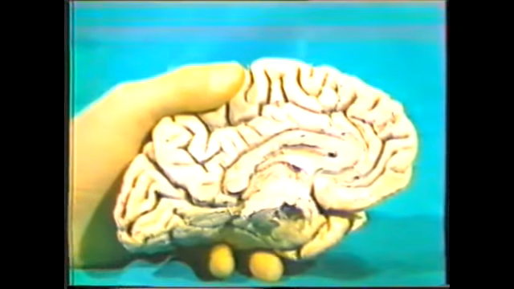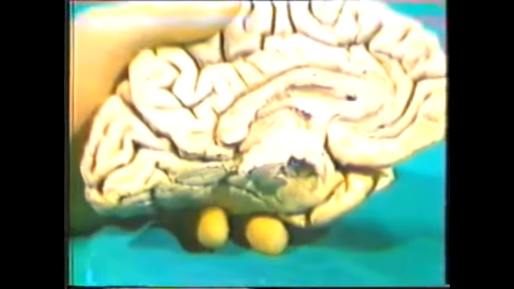Now, let us demonstrate the third ventricle. It is a single ventricle present exactly in the midline between the two cerebral hemispheres. In this specimen, the third ventricle is specially dissected so as to show its two side walls and its cavity in between.